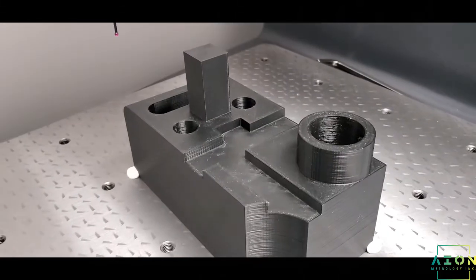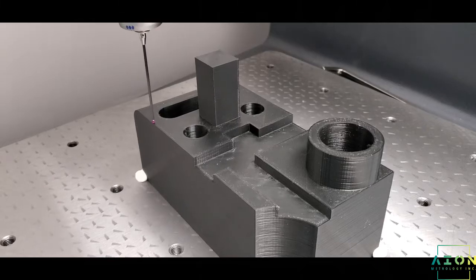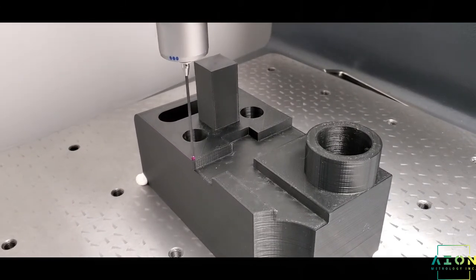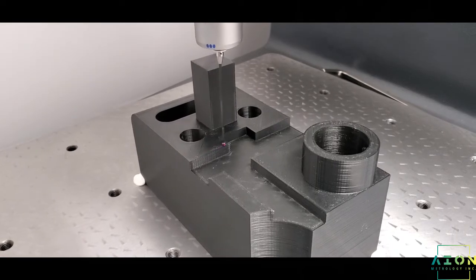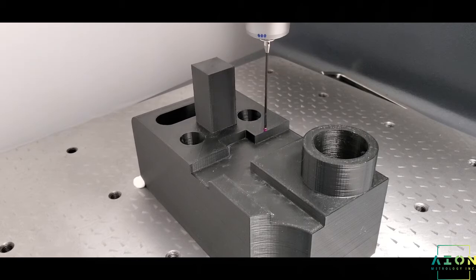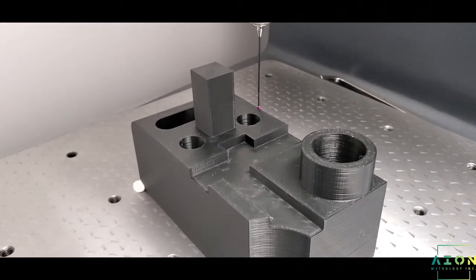My Zeiss Duramax machine is a scanning machine, which means a probe will make contact with the part and scan along the surface. As it scans, it's picking up points for the measurement. In Calypso, you can choose your step width, which is the spacing between the points, or you can determine the exact amount of points for the machine to take. Here I've chosen 1 point per thou, which equates to approximately 1 point per 25 microns.